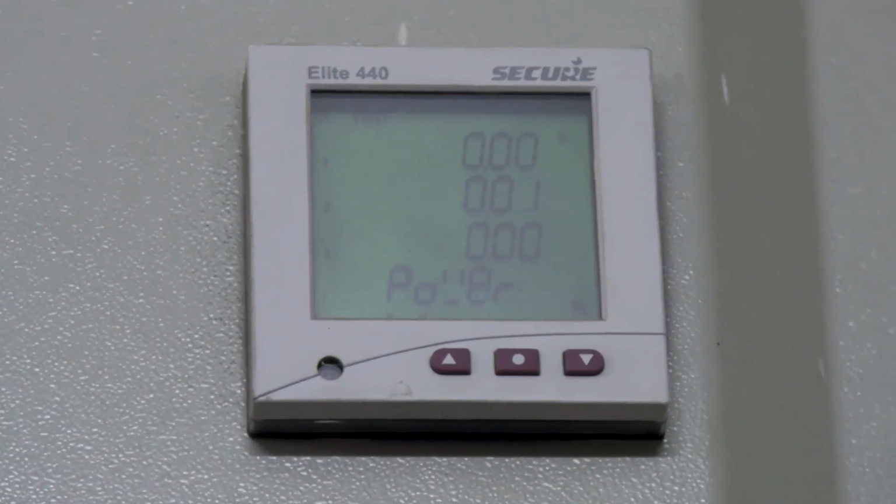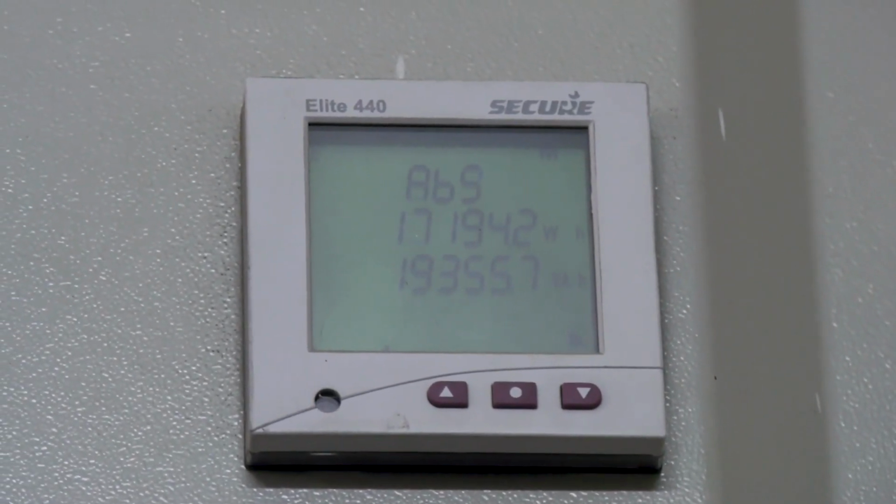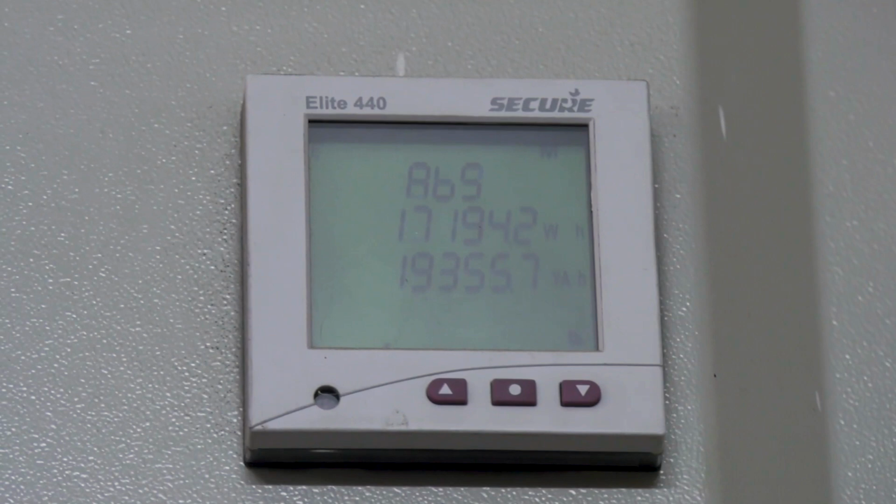Zooming in on the Secure Elite 440 digital power meter, we see it is a crucial tool for energy management. It provides detailed and accurate measurements of electrical consumption, aiding in the efficient operation of the electrical system. Here we observe an energy consumption reading of 171942 watt hours and 193557 VAh for volt ampere hours, indicating total and apparent energy consumed respectively.